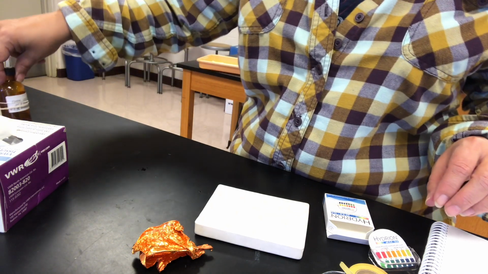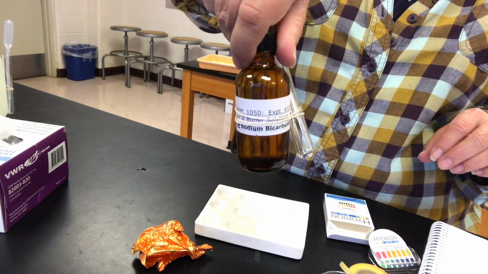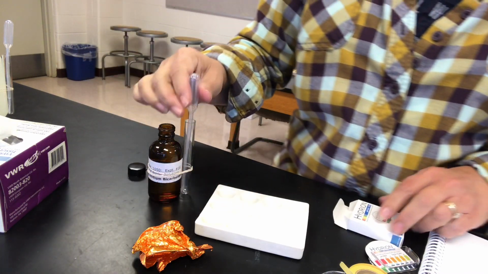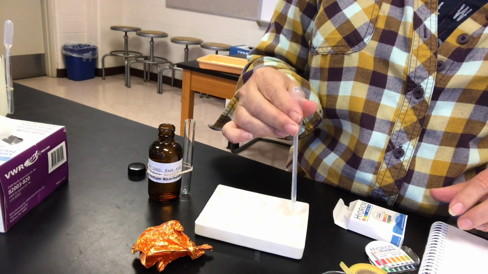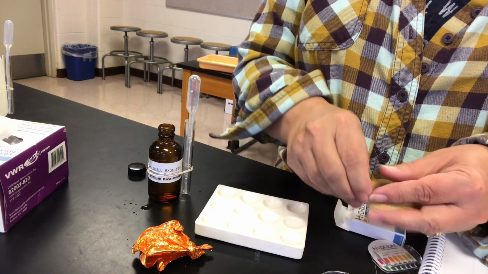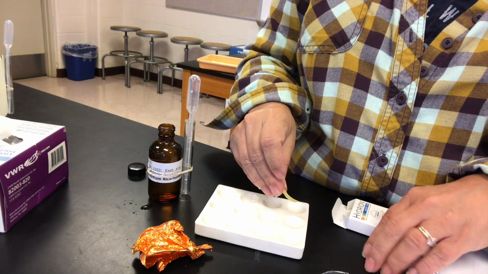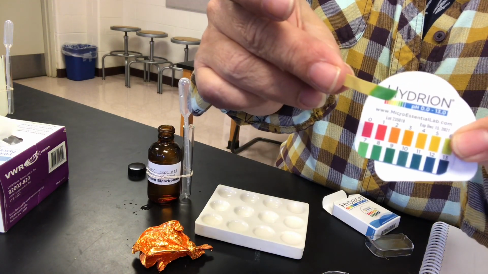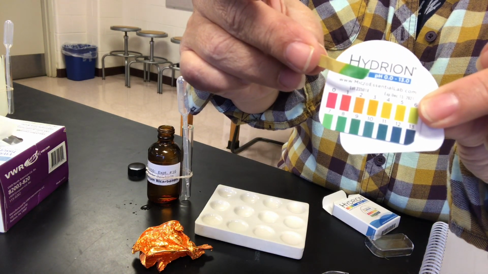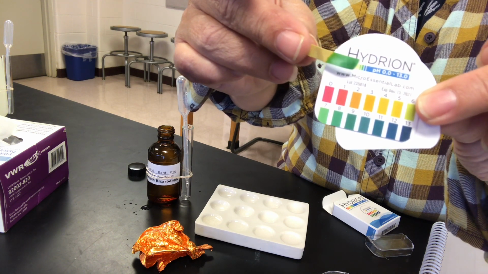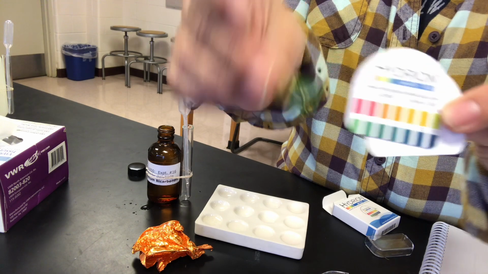All right, next up, we have sodium bicarbonate, which is the conjugate base of carbonic acid. Let's see what it looks like. Ooh, interesting. Match it up. And again, remember, visualize this as the conjugate base of carbonic acid.